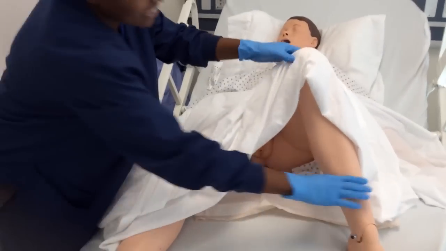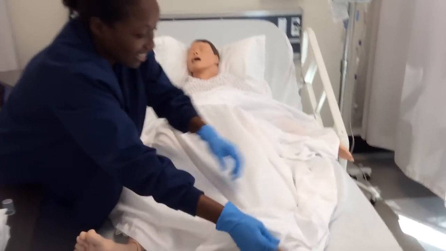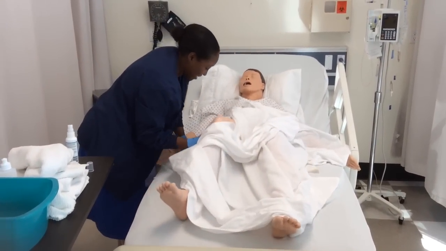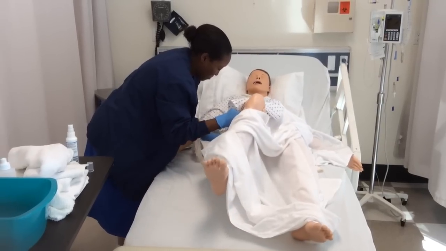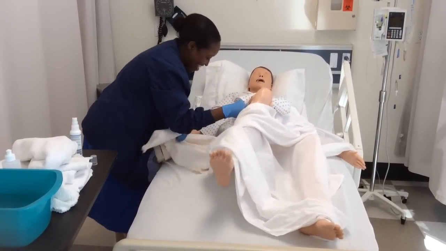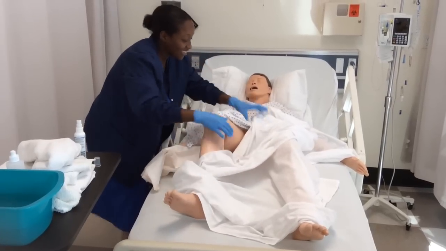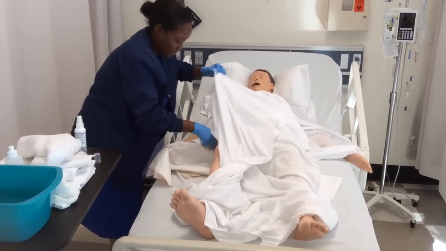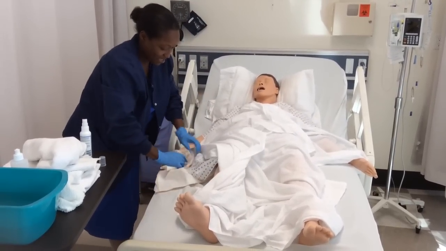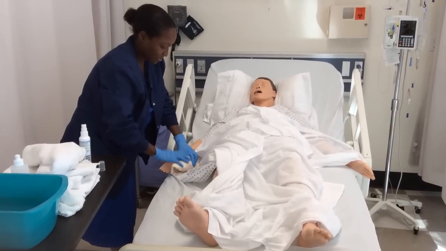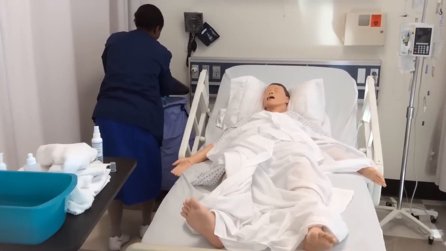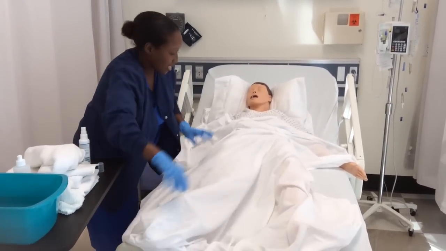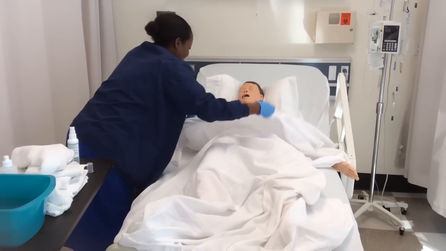Lower patient's legs and remove and dispose of the waterproof pad. Assist the patient into a comfortable position. As part of follow-up care, assess the patient's comfort level and degree of fatigue.